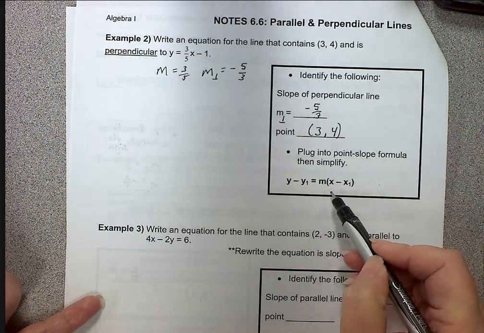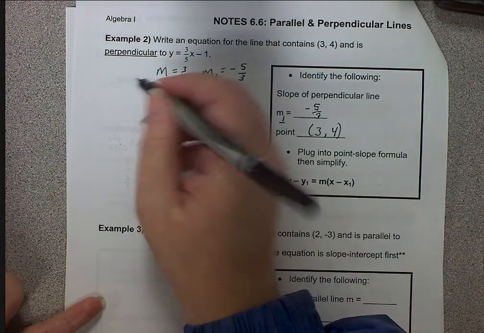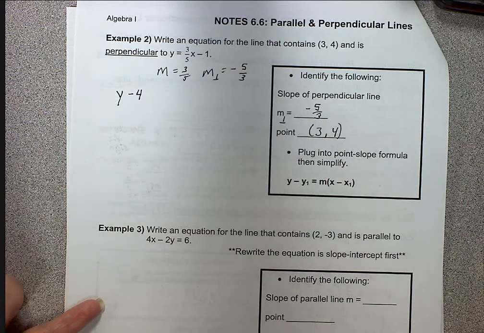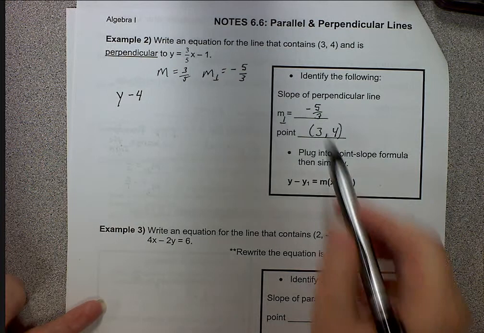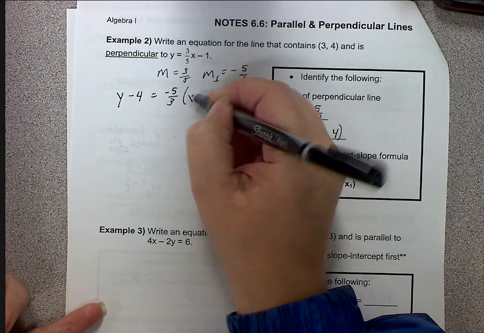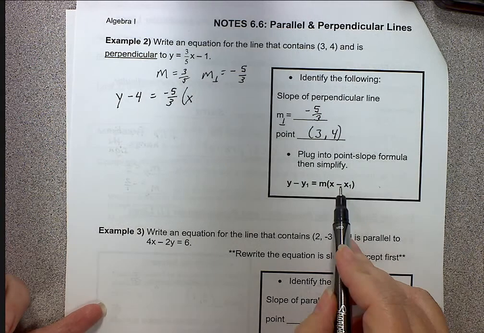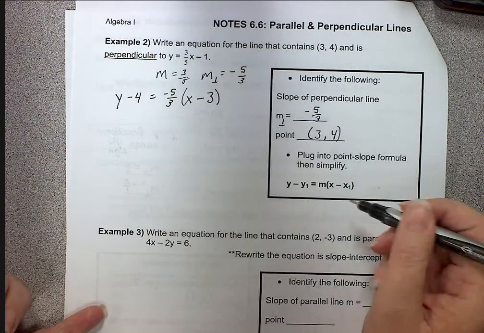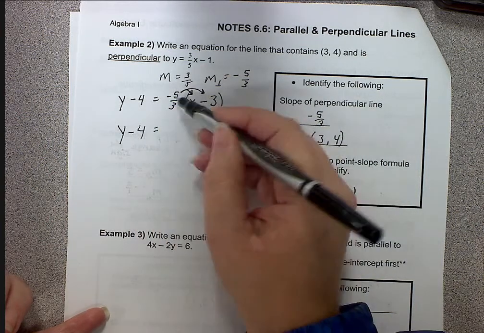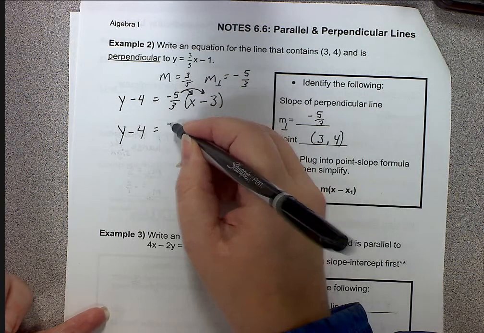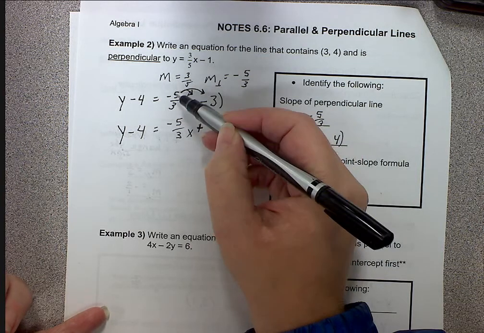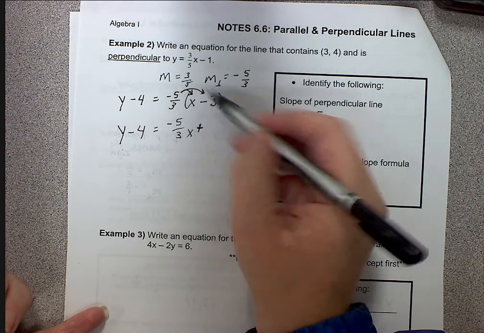And you're going to put that into your equation. So you have your y, find your y value is 4, so it's y - 4 is equal to m, where m is -5/3, parenthesis x, and then our x value, 3, this means opposite, so it's x - 3. Distribute. So on this side I have y minus 4 is equal to negative 5/3 times x is negative 5/3 x. Negative times a negative is a positive. In your calculator, go 5 divided by 3 times 3. You get 5.